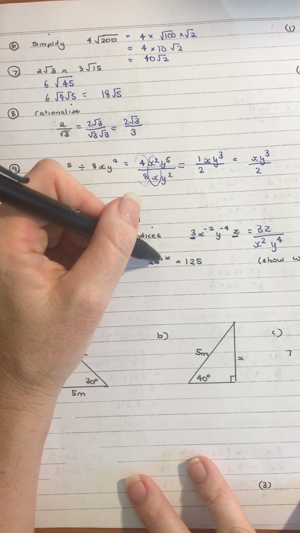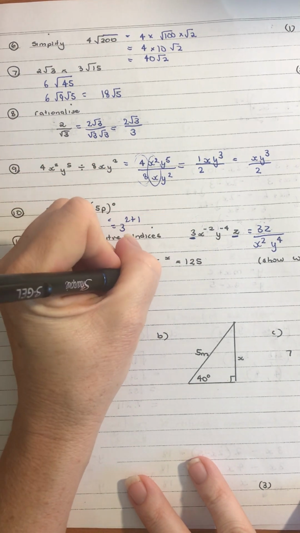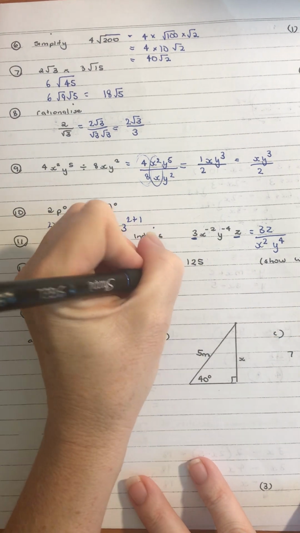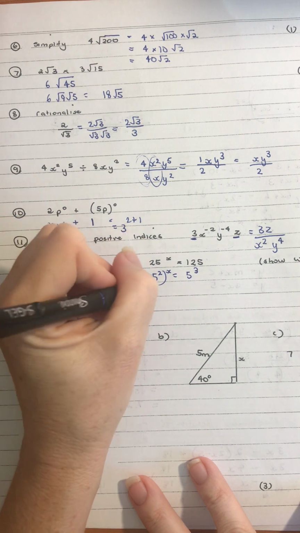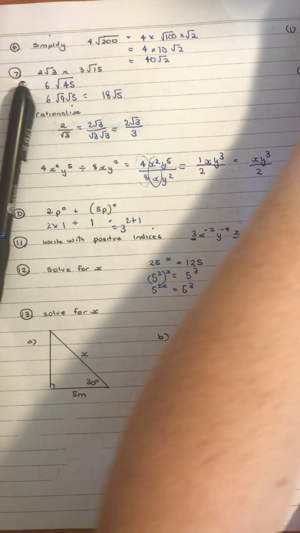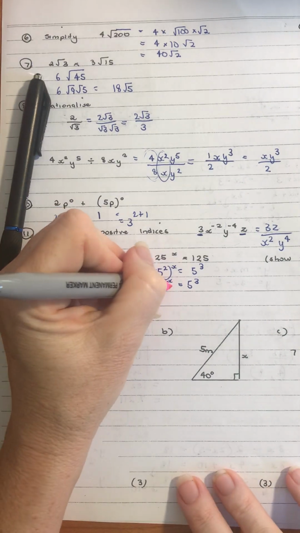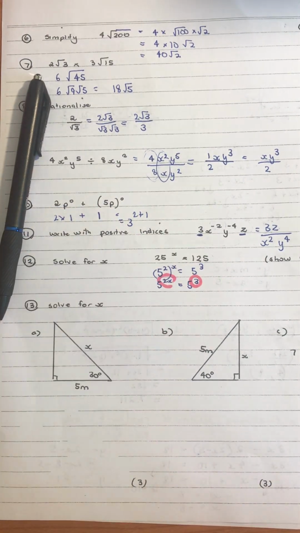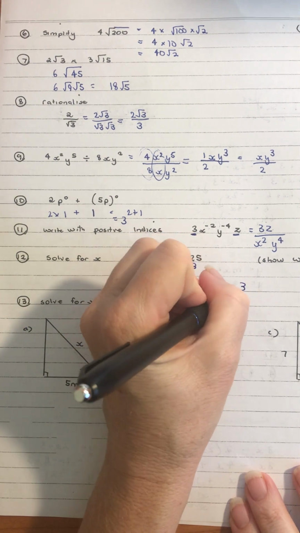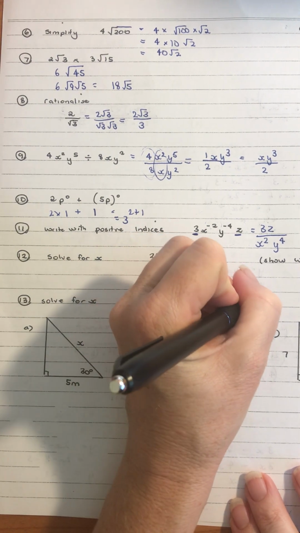Solving for x, we want to change these to powers of prime. So we have 5 squared raised to a power x is going to equal 5 cubed. That means we can write that as 5 to the 2x is 5 to the 3. Then we can say that the 2x must be equal to the 3. So x must be equal to 3 over 2, or 1.5.